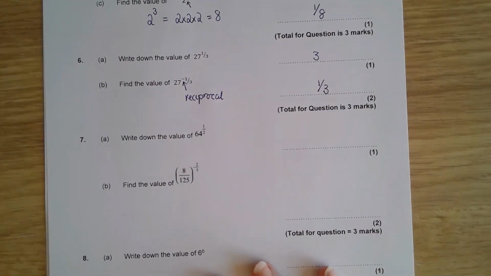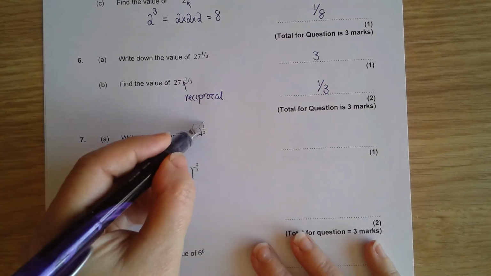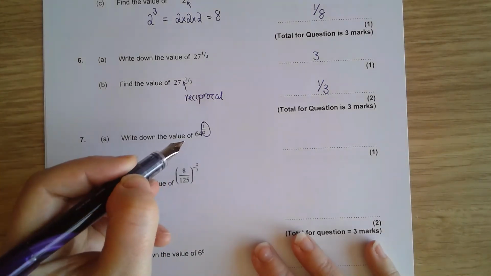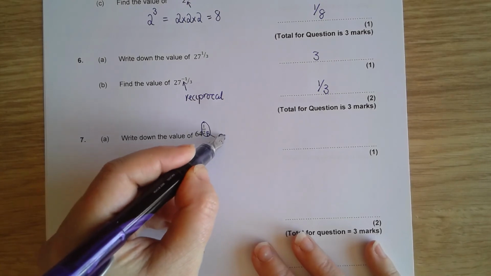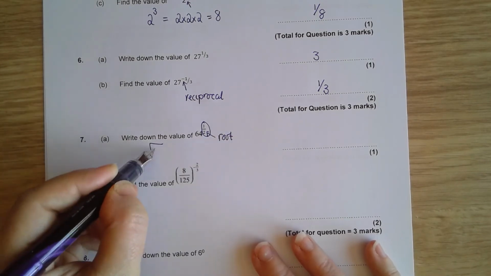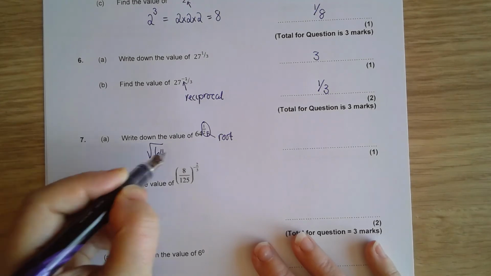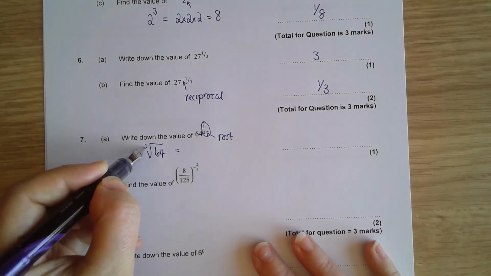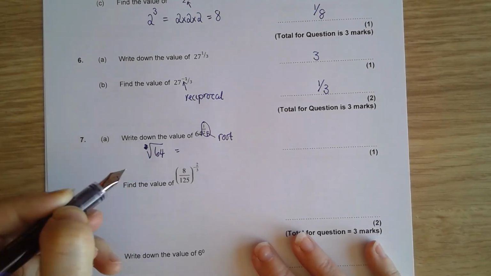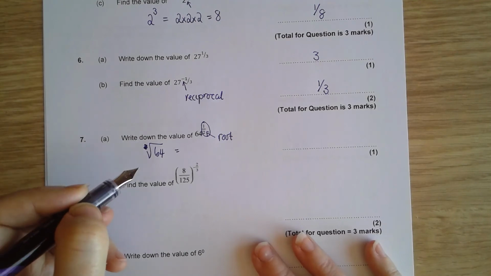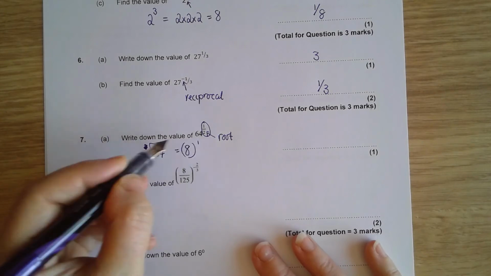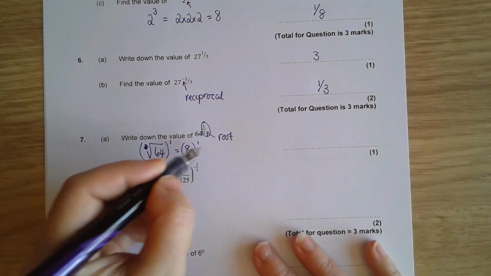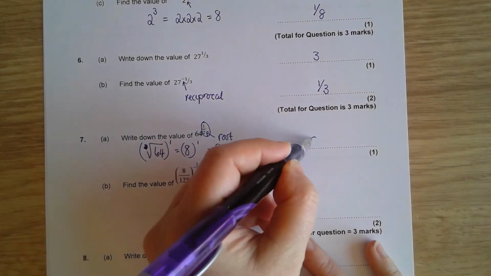Question 7, we've got our fractional power. Remember, the denominator is the root, so we want the square root of 64. We can write it like that, but we don't put the 2 in. It's assumed it is square root. Square root of 64 is 8. Then we raise it to the power of the numerator, and 8 to the power of 1 is 8.